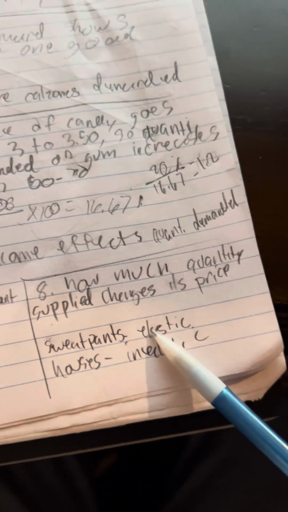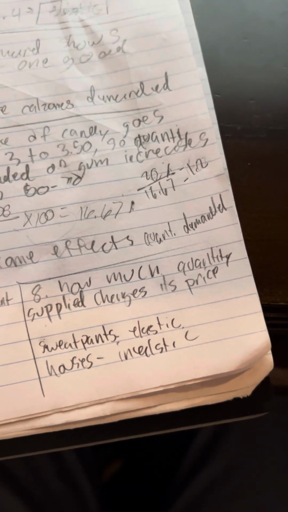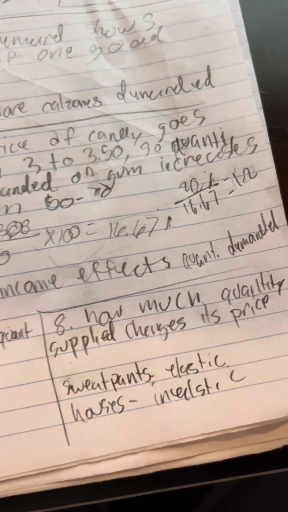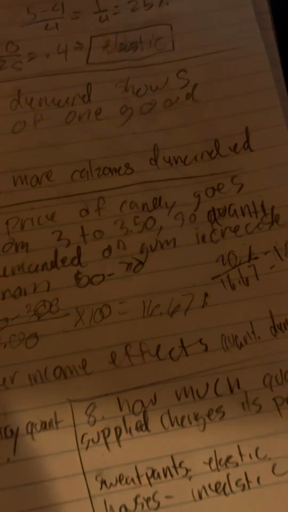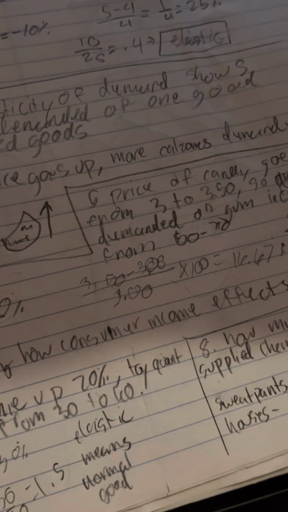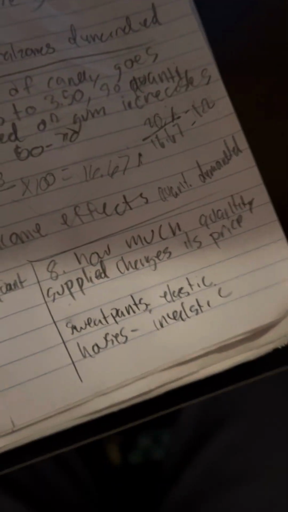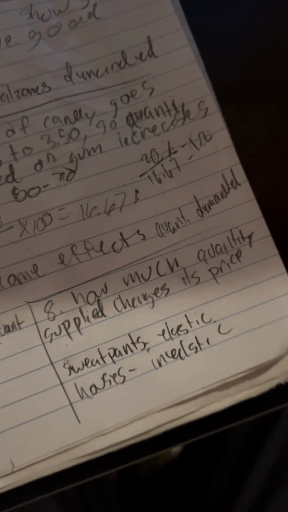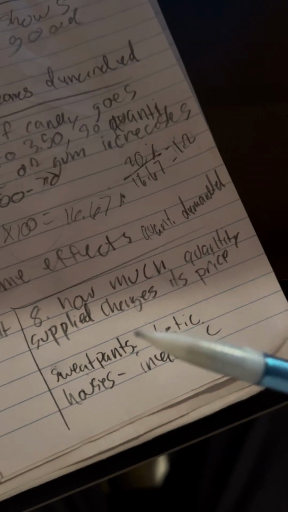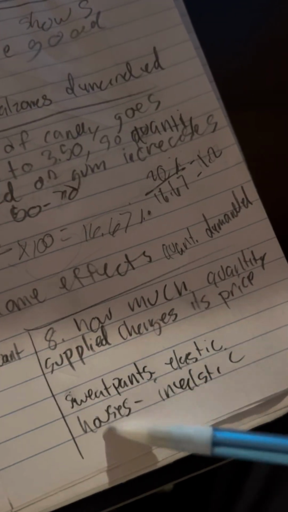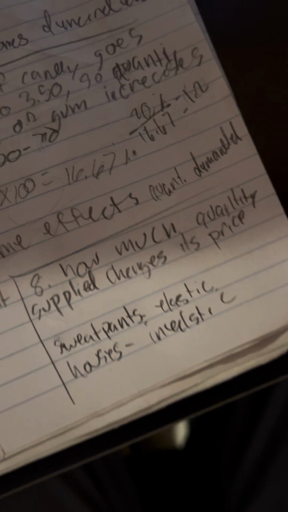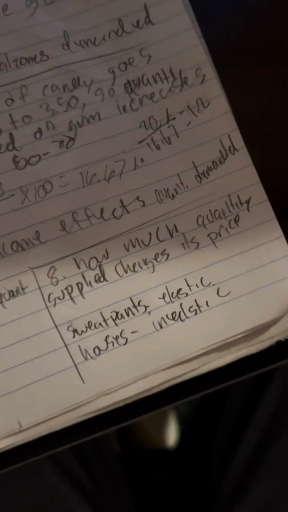Sweatpants are elastic, so even if more sweatpants are supplied, the prices can more easily change around that product. And if more houses are supplied, since these are larger things and they're worth more money, the prices don't change as much.